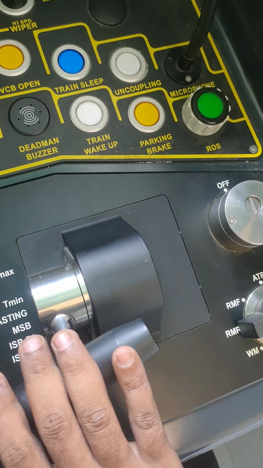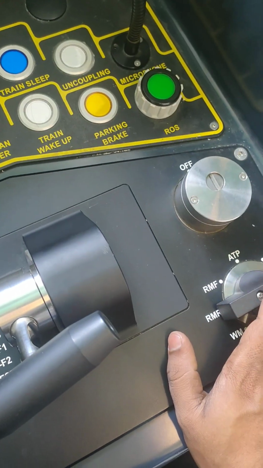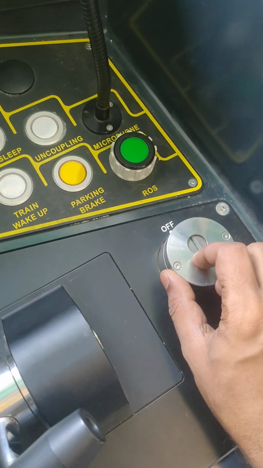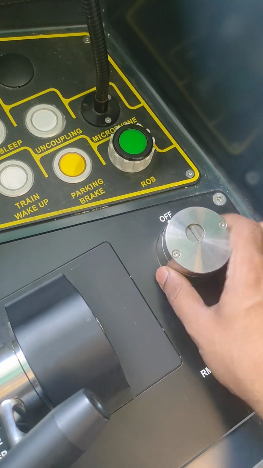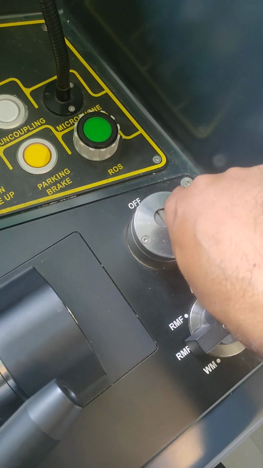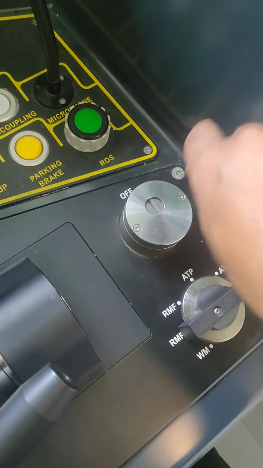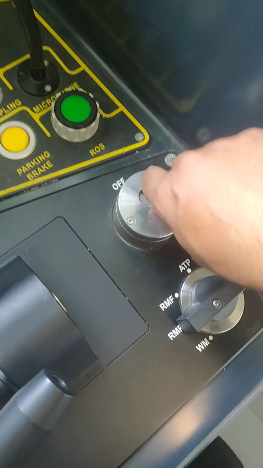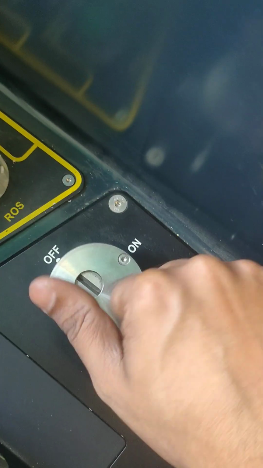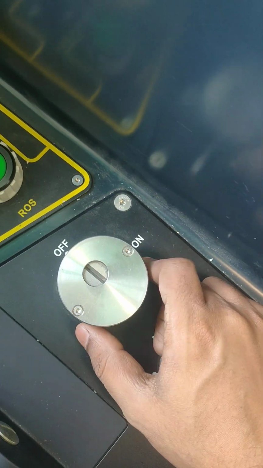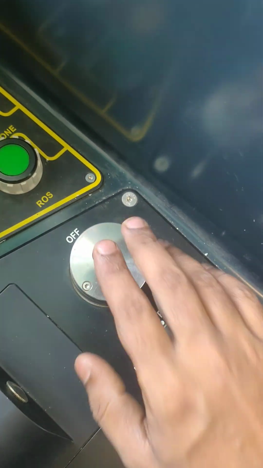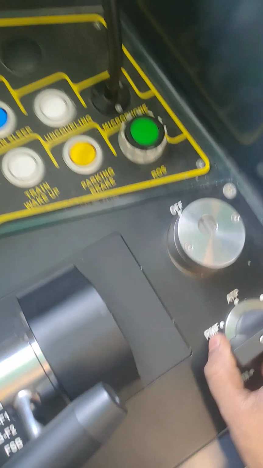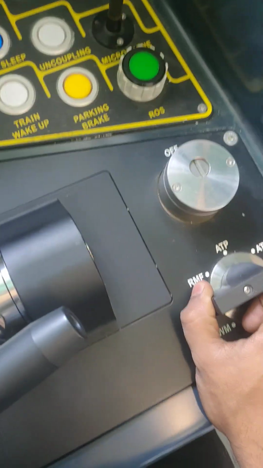So I was saying that the master controller and this mode selector will work only when I am turning on the train. And in order to turn on this train, this is the main component, we can say. I'll have to put the mask on key inside this socket, and I need to rotate that key to the on position. Once I do it, the train will get on. Once the train is on, then I can change the mode, and I can control the speed of the train.